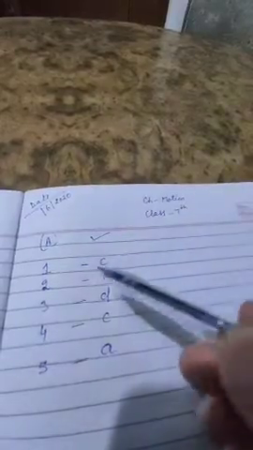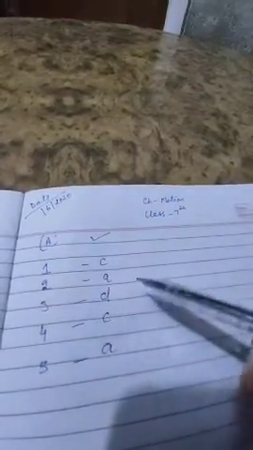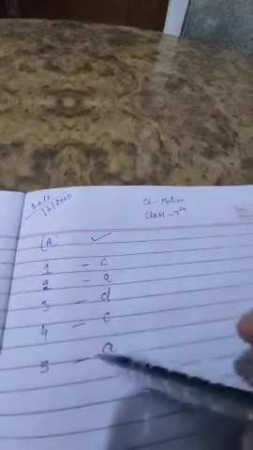Now you can even go through it. The first answer is C, second is A, third is D, fourth is C, fifth is A. Now move to the next, that is fill in the blanks.